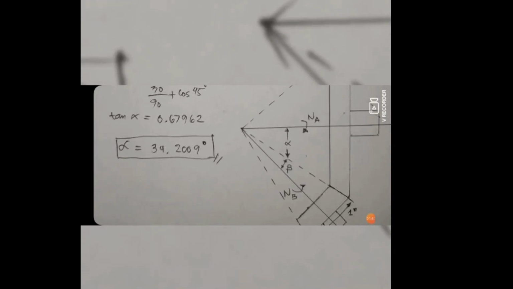Next, we draw the schematic diagram for the problem. Here, the second cone or shaft is 1 inch, and here we labeled all the necessary angles. The first is the alpha and the beta. In getting the angle of the larger cone in degrees, there is a formula.